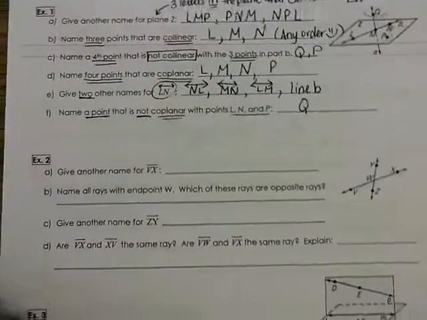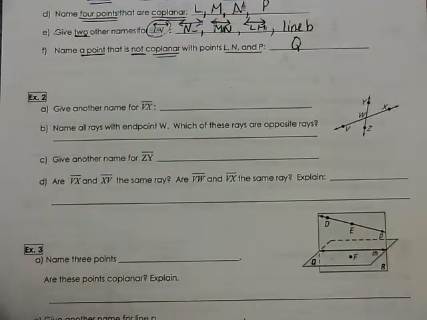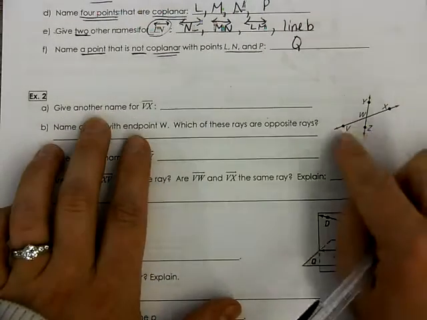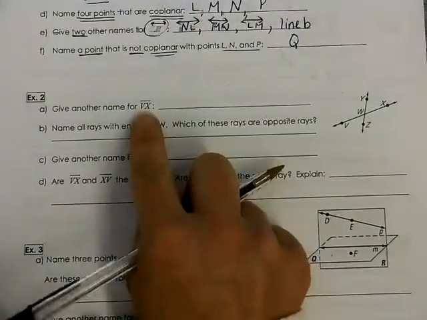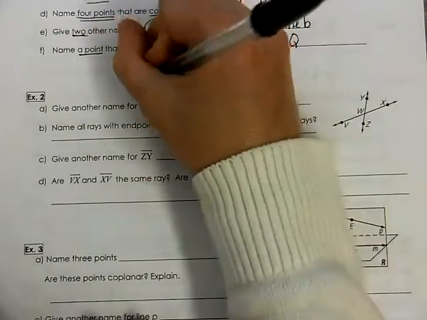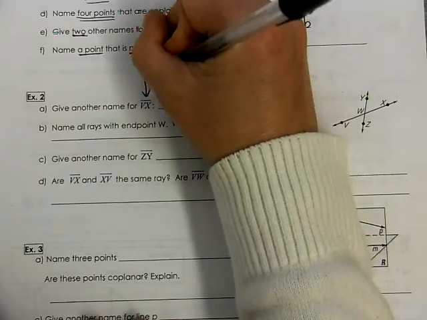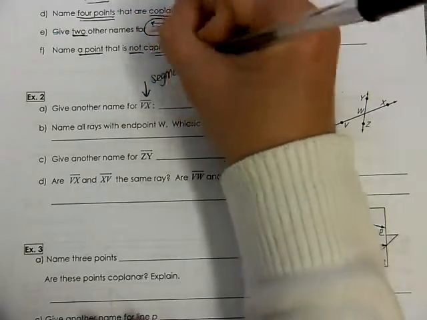All right, let's look at example number 2. In example number 2, we are referring to this picture. And it says, give another name for segment VX. And we know it is a segment because there are no arrows.